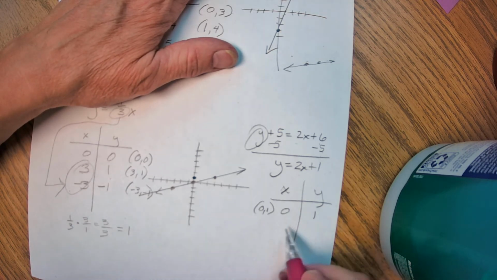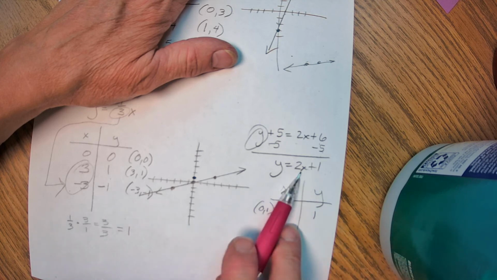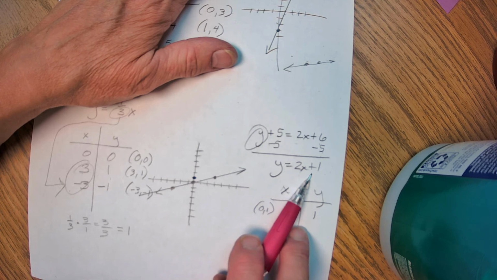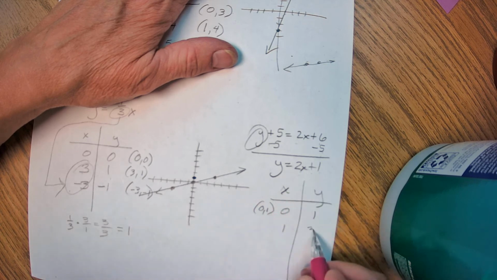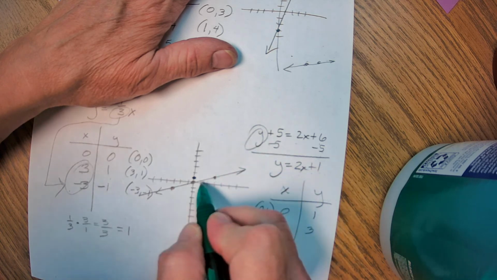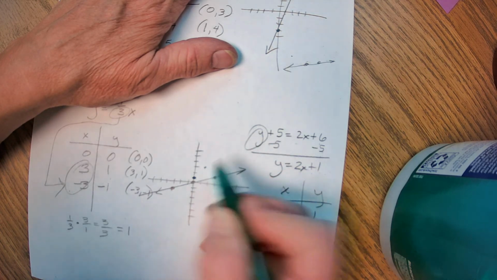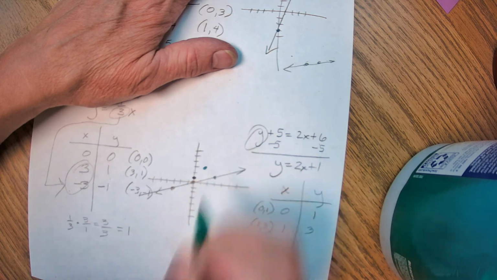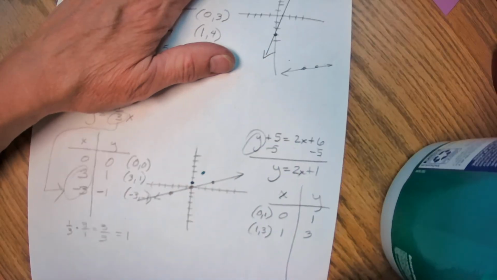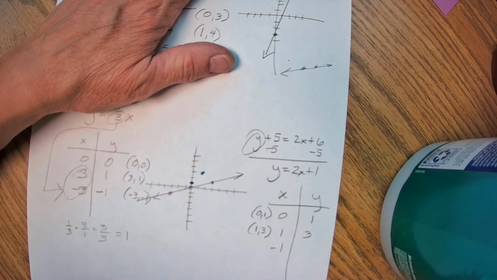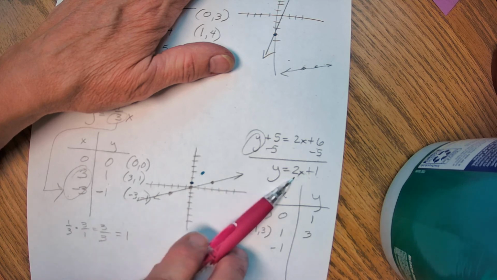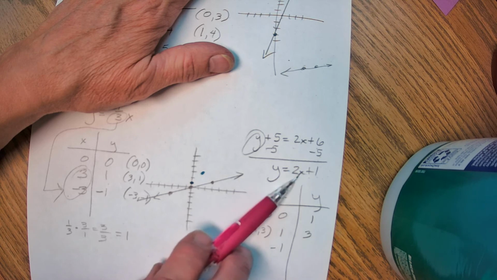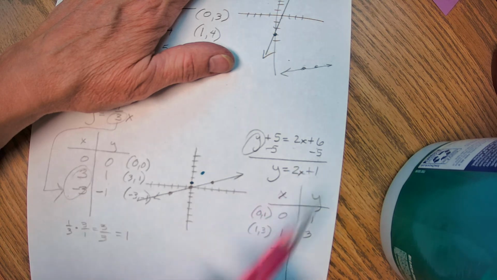Let's pick another number. How about 1? If x was 1, 2 times 1 is 2. 2 plus 1 is 3. So that's my next point, 1, 3. And let's just go ahead and pick -1 for my next number. If this were -1, this term would go to -2. -2 plus 1 is -1.